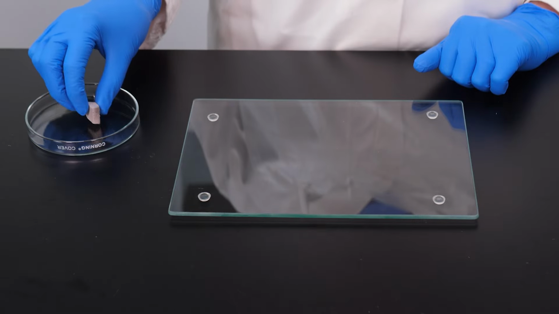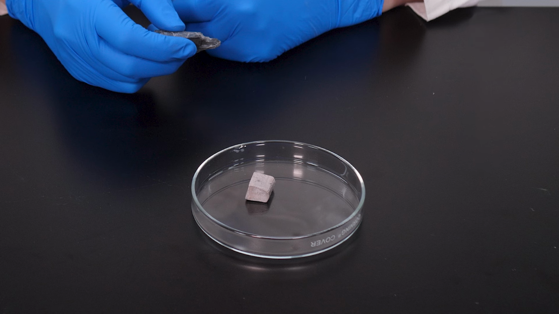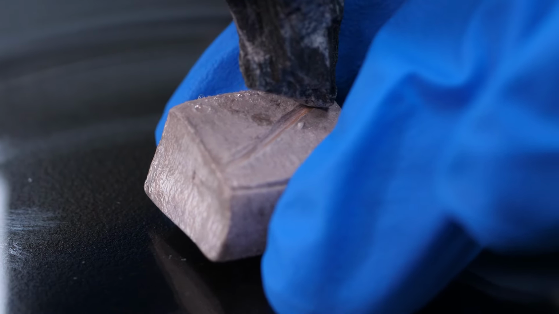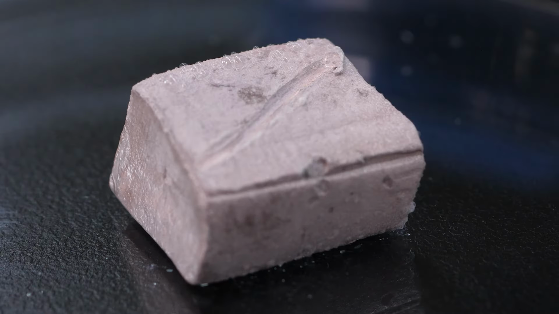To conduct a hardness test on sodium, we first try to scratch the glass plate with a piece of sodium. As expected, the sodium does not scratch the glass plate, although it does leave a smear of oil on the plate. Since sodium is softer than talc, we should be able to scratch its surface with a piece of talc. We see a definite scratch in the sodium, so we know sodium is softer than talc.